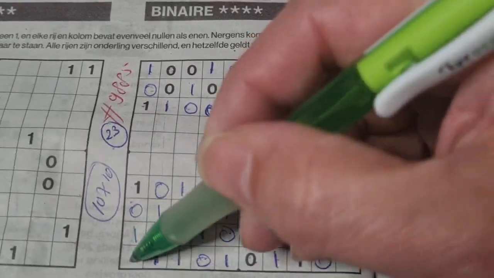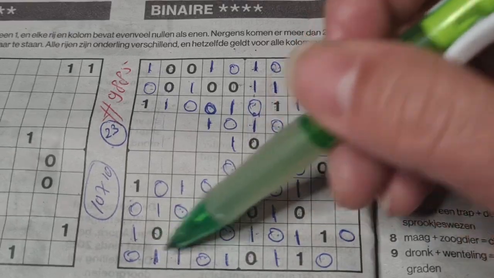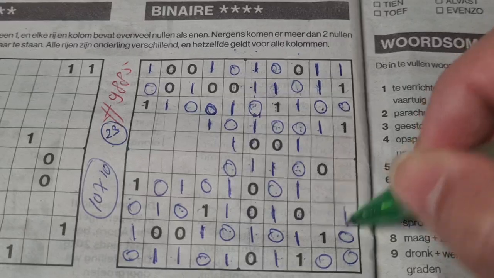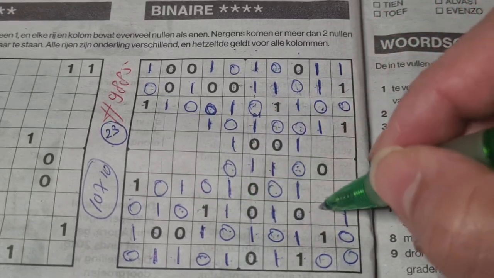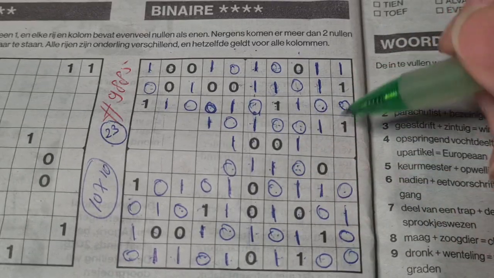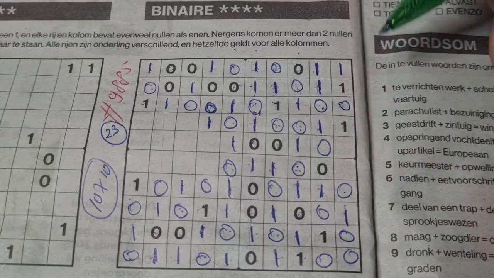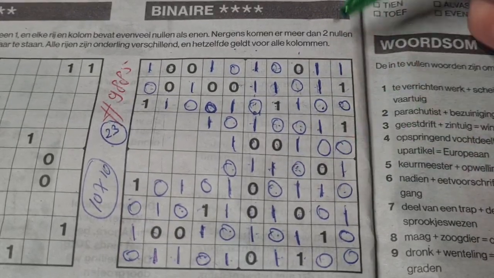Double ones, here no, there no. Okay. 1, 2, 3, 4, 5 ones, so the rest are O's. Double O's, here 1, there 1. 1, 2, 3, 4, 5 ones, so the rest are O's. Between the O's comes a 1. Double ones, here no, there no. 1, 2, 3, 4, 5 ones, so the rest are O's. Double O's, here 1, there 1. Between the ones comes an O.